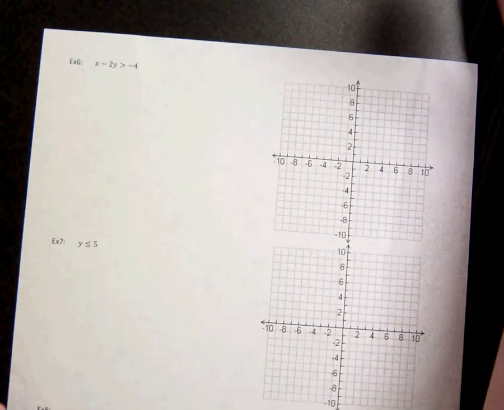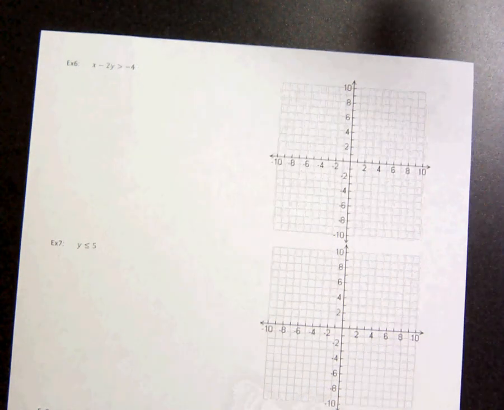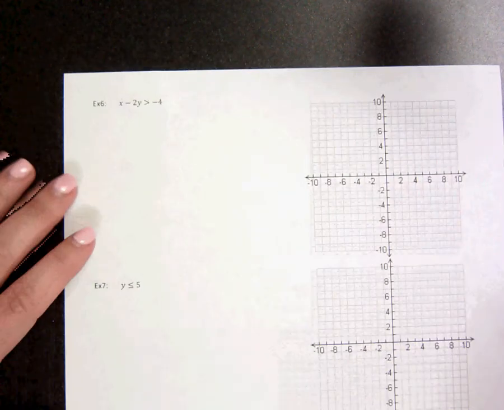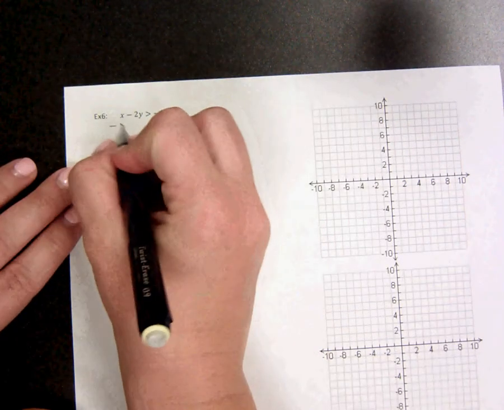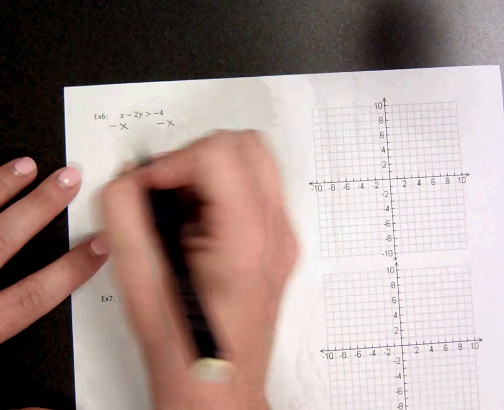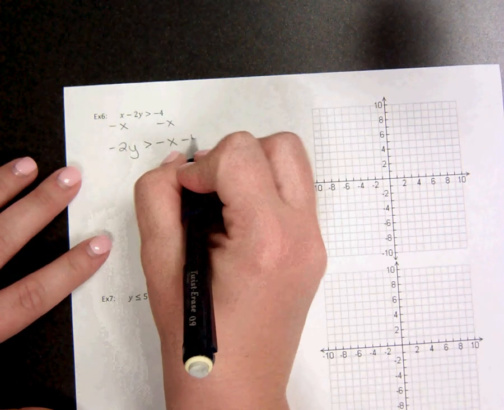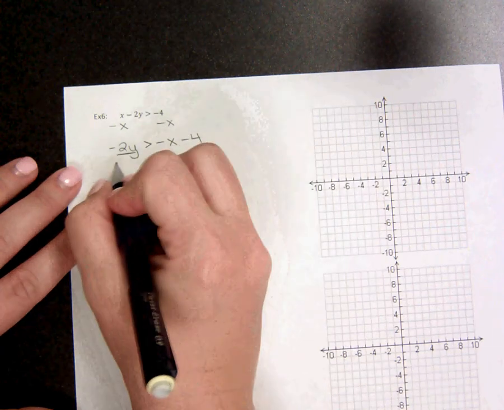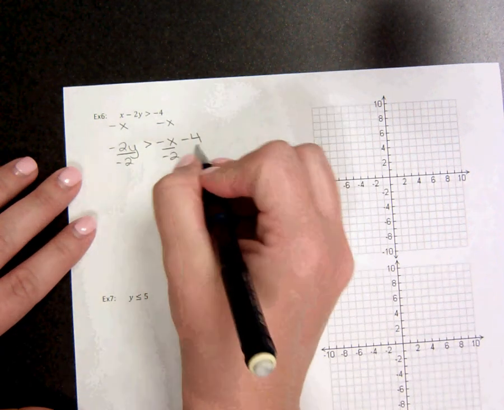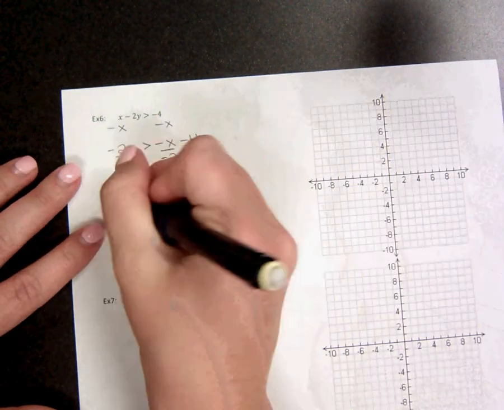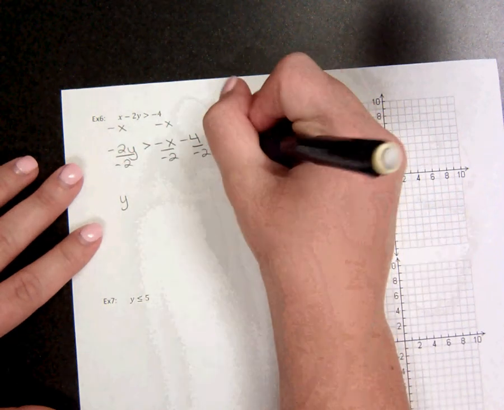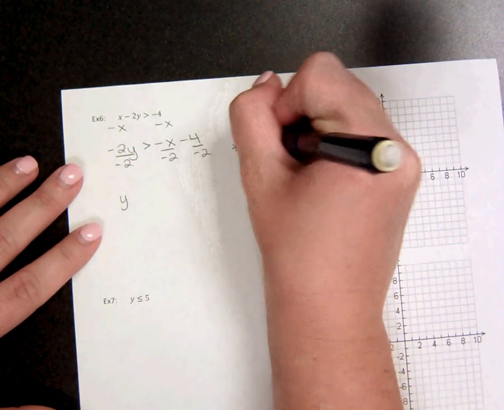Alright, I think I have a few more examples here. You can pause again at any time and try them on your own. Let's look at example 6. We're going to move that x to the other side. We have negative 2y is greater than negative x minus 4. Divide everybody by negative 2. Careful with our signs here, because we divided by a negative, and again you might want to make a special note.